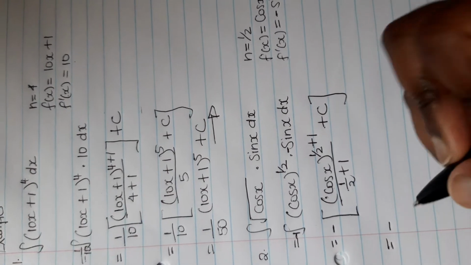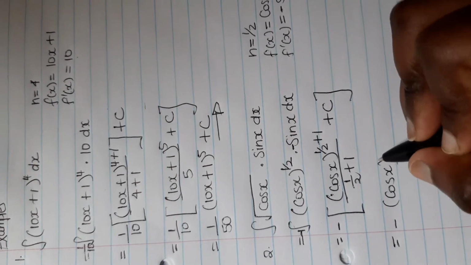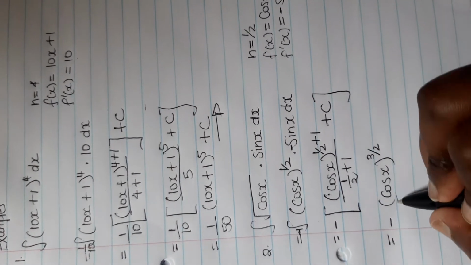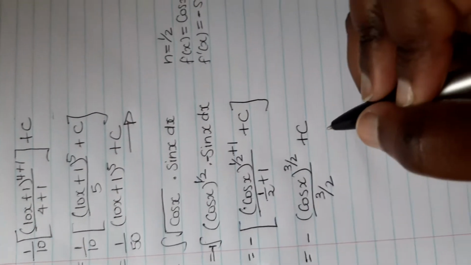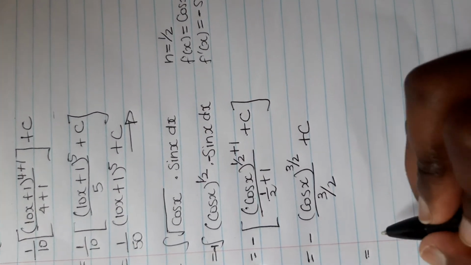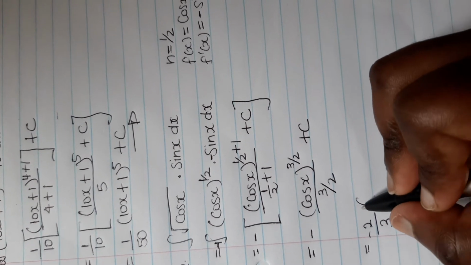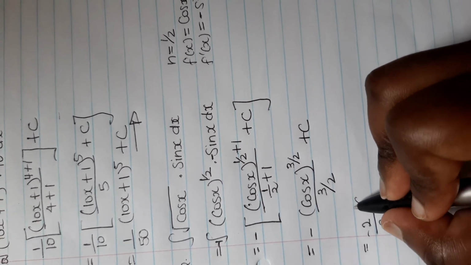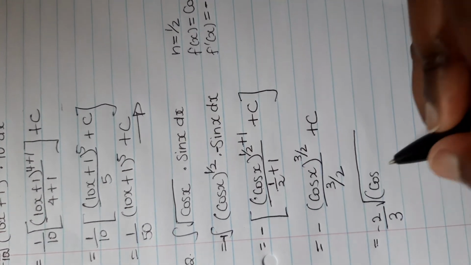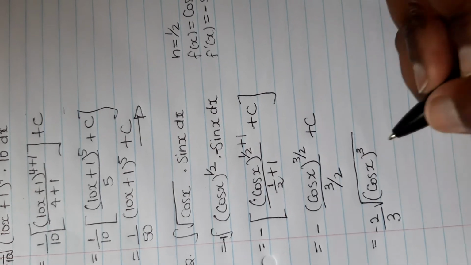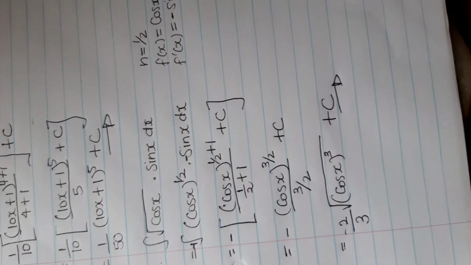So it's minus into cos x to the power 3 over 2 all over 3 over 2 plus c. Now this can also be written as negative 2 over 3 into, in the root form, the square root of cos x to the power of 3, plus c, right, as the answer.